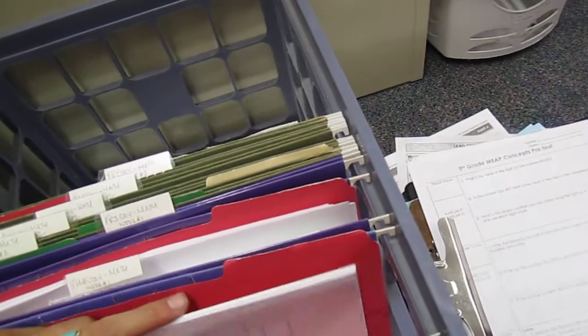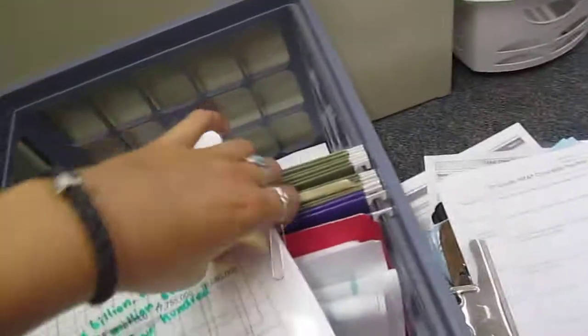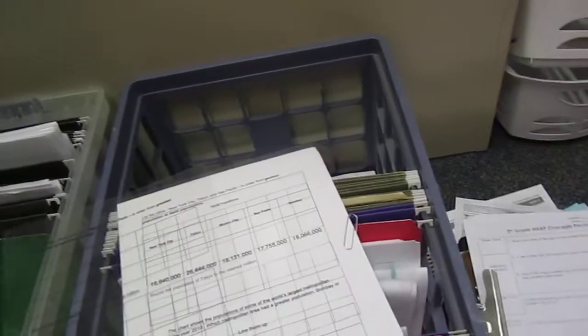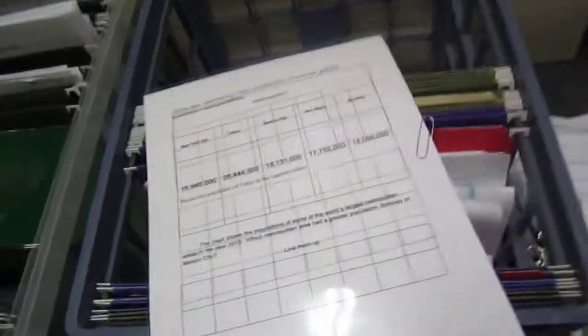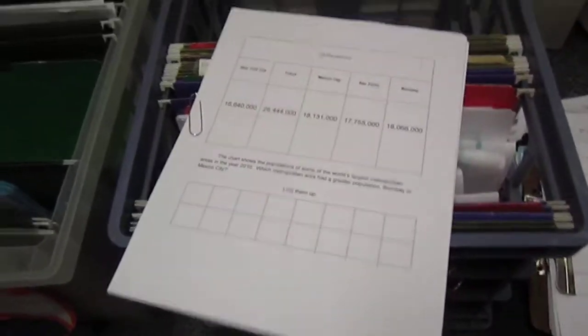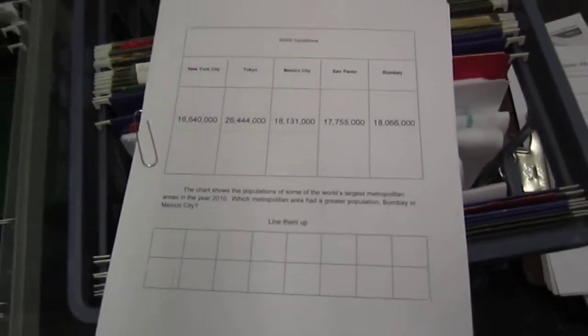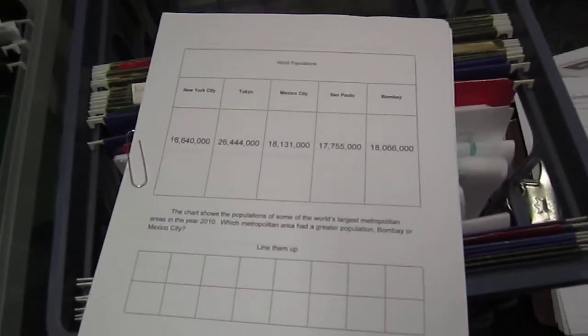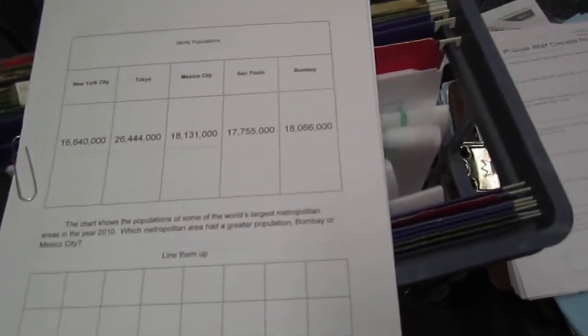So for tomorrow, for example, he's got his transparencies for going over the quiz. He's got everything ready for this activity. Like I said, we've been doing place value, so we're getting into the millions and billions. So tomorrow we're working with rounding numbers, and that's kind of what this activity is based around, putting numbers in order with these billions and millions.